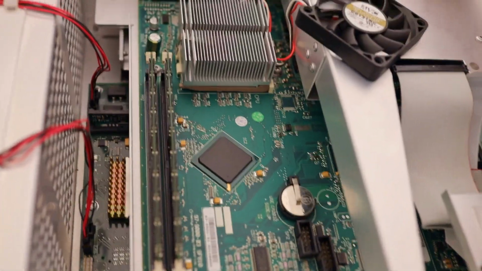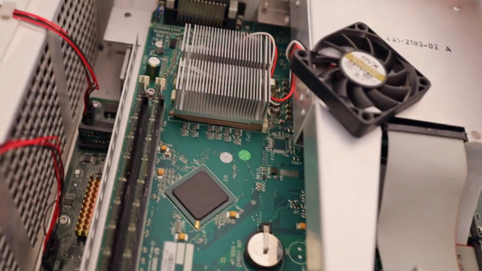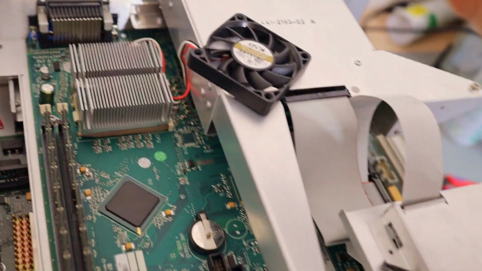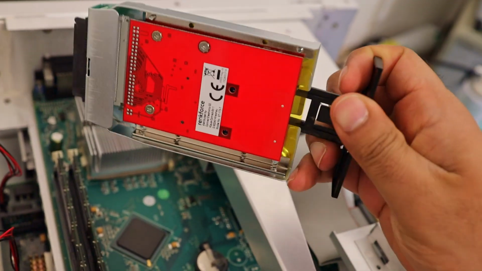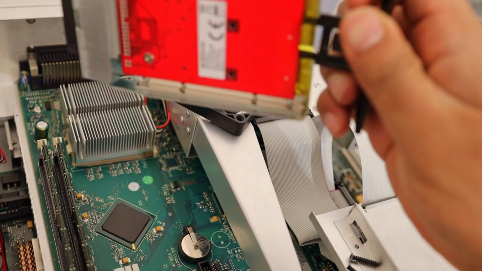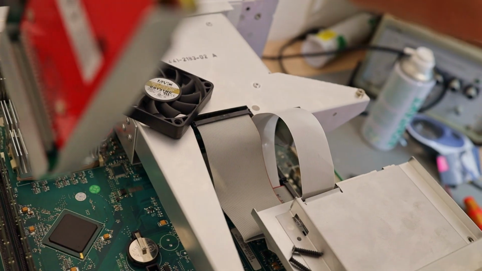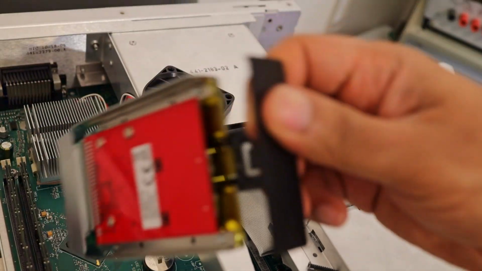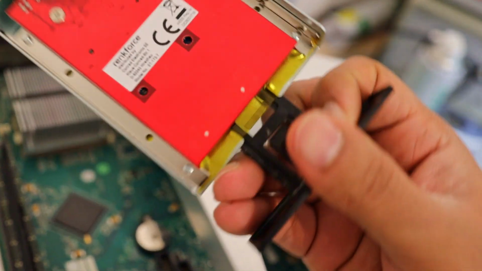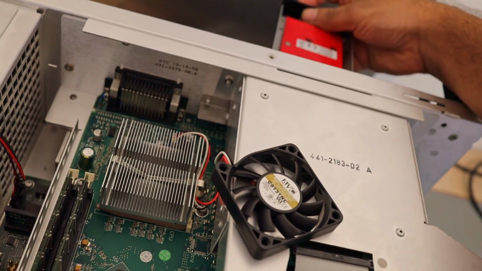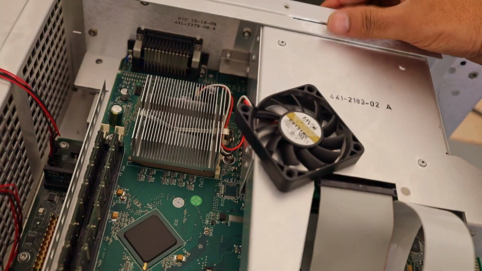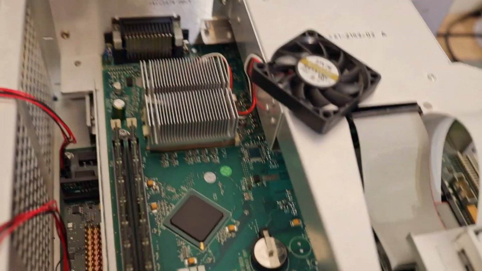About the hard drive, maybe I can show you. I have installed an mSATA to PATA adapter, and maybe you can see it in the corner. It's from a German company called Reinforce, and it works really well. You can also upgrade them using CF card or something like that.